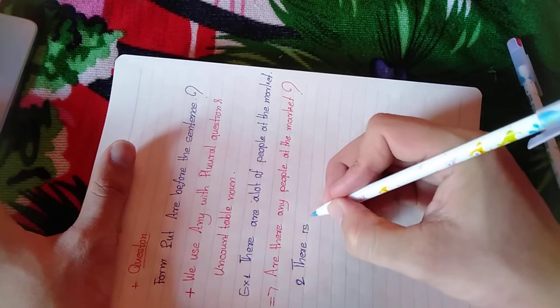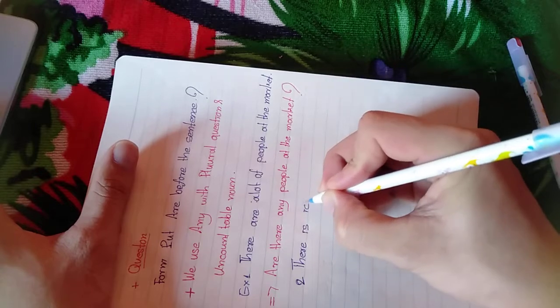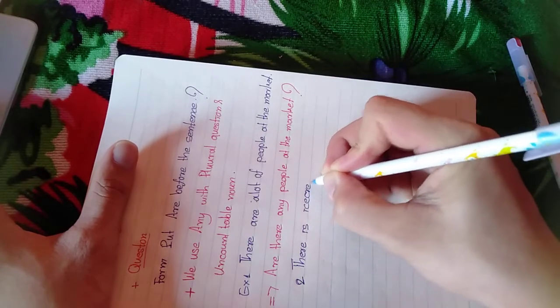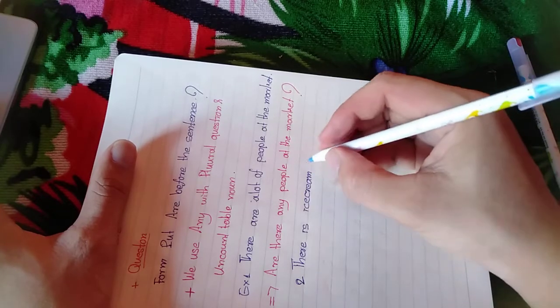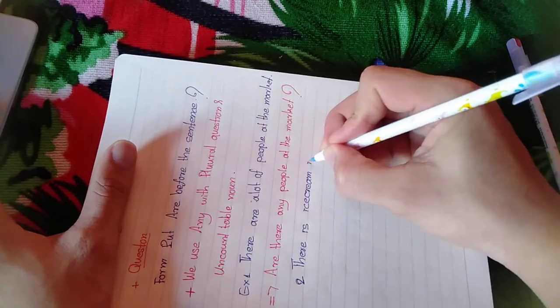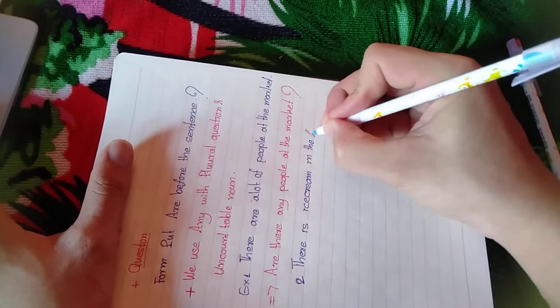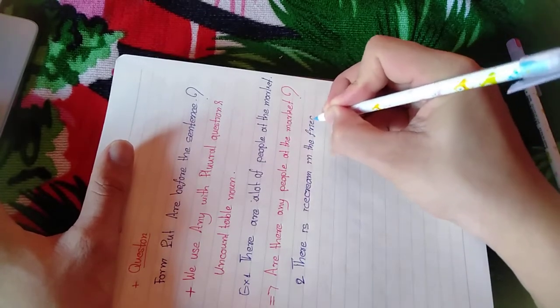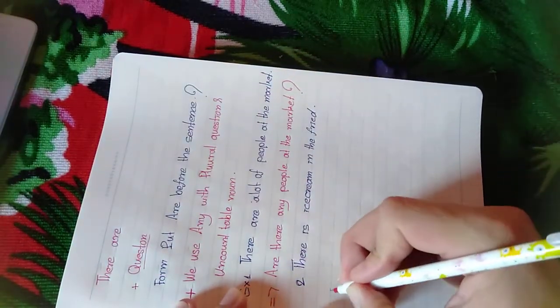There is ice cream in the fridge. Okay, and I want to change to question.